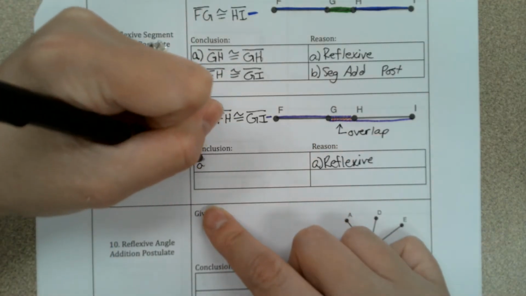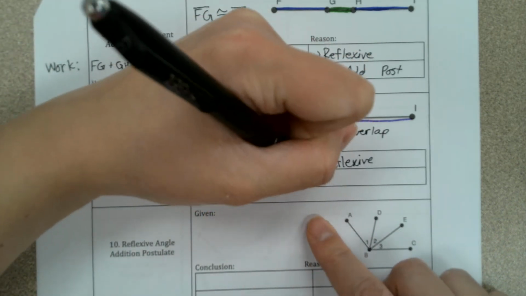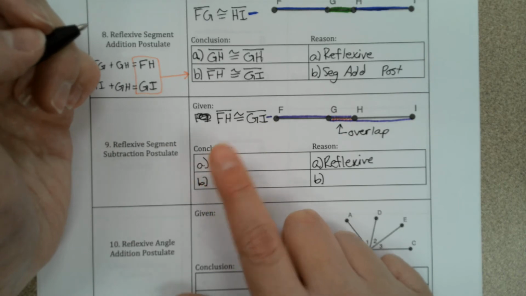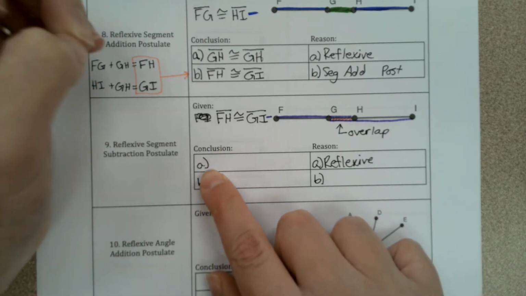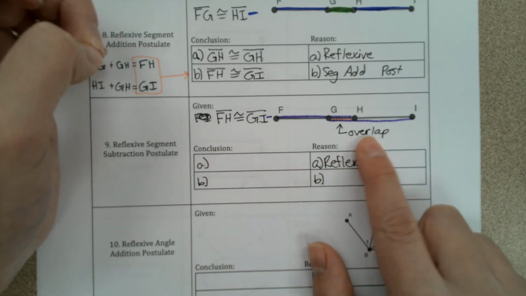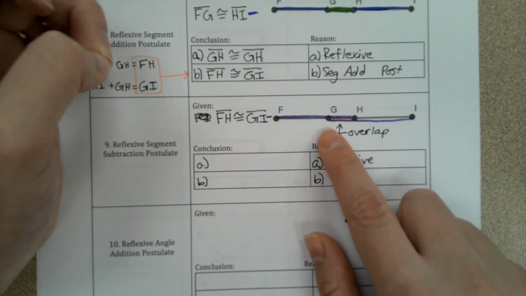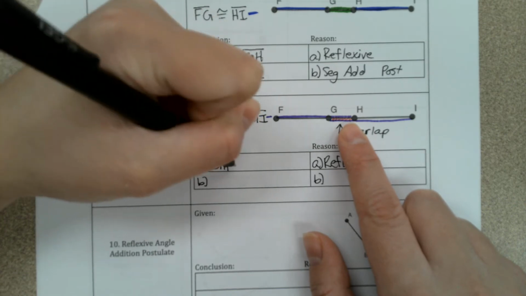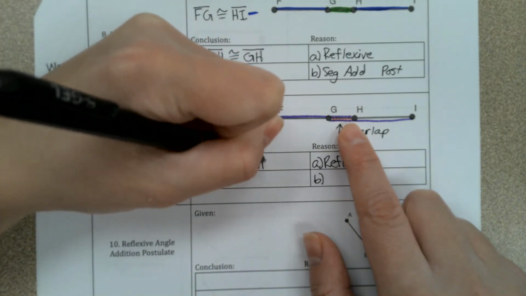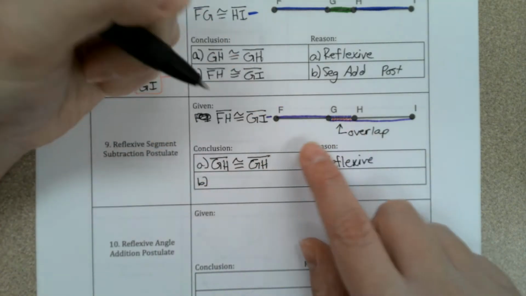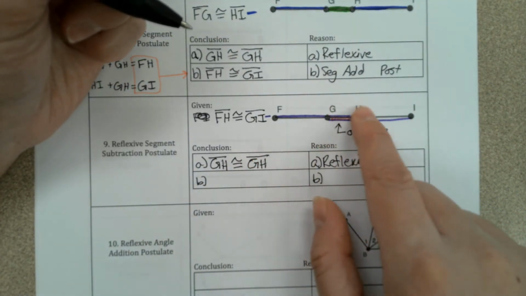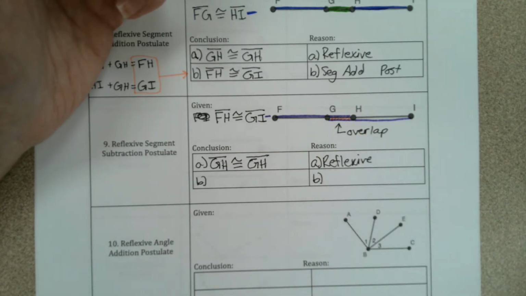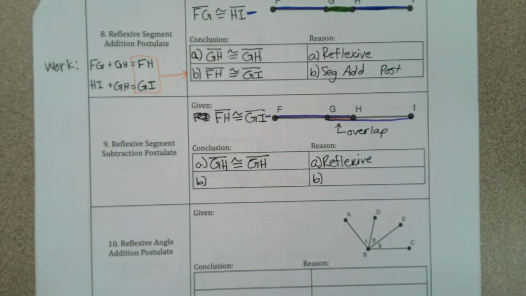So come over here, A and B. Conclusion, what goes in A, your part A of your conclusion is the overlap piece. So where it overlaps, that goes here. That's from G to H. So once again, I've got GH congruent to GH, congruent to itself. Now that I have 2 longer segments and they overlap here, I'm going to take this piece out of both of them and then see if my remaining 2 parts are also congruent.